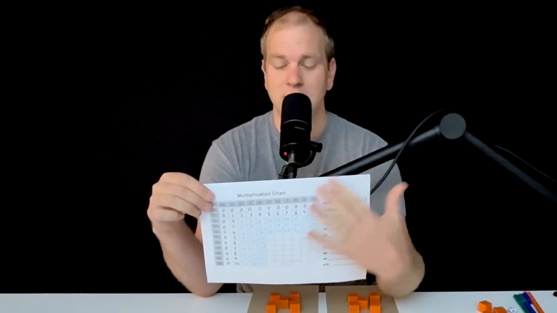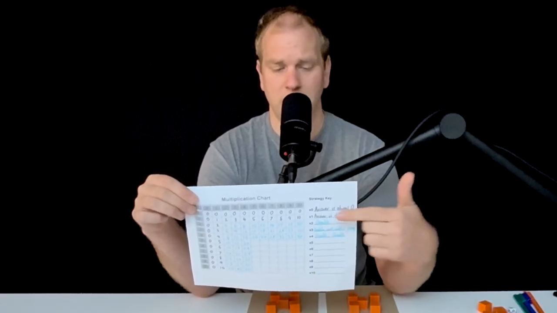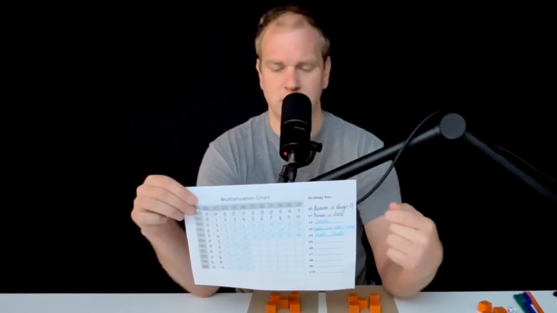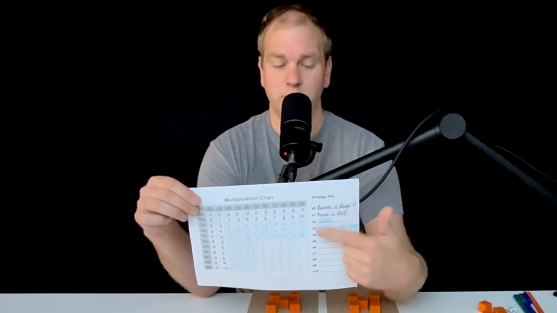So you can really see just after day 1 how much ground we've actually covered, simply by just knowing those first 2 easy strategies, anything by 0 is 0, anything times 1 is itself, and then just how knowing our doubles and practicing our doubles can really help wipe out a whole lot of the multiplication table.